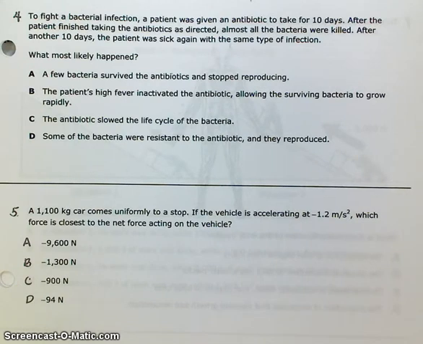Number 4, to fight a bacterial infection, a patient was given an antibiotic to take for 10 days. After the patient finished taking the antibiotics as directed, almost all of the bacteria were killed. After another 10 days, the patient was sick again with the same type of infection. What most likely happened? A, a few bacteria survived the antibiotics and stopped reproducing. B, the patient's high fever inactivated the antibiotic, allowing the surviving bacteria to grow rapidly. C, the antibiotic slowed the life cycle of the bacteria. D, some of the bacteria were resistant to the antibiotic and they reproduced.